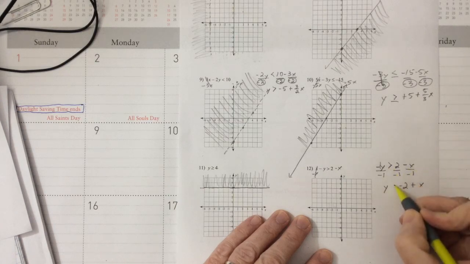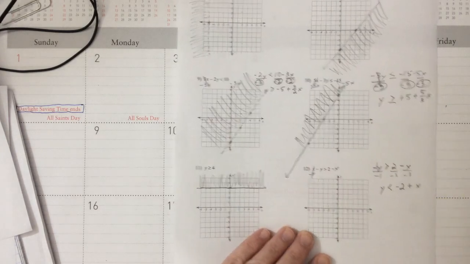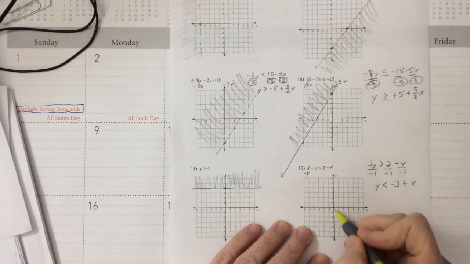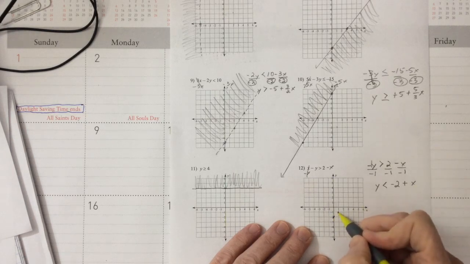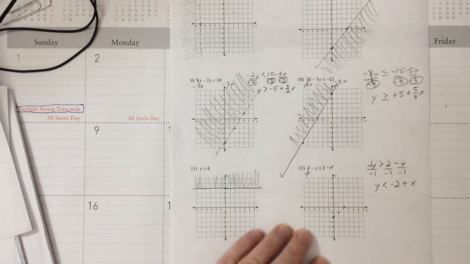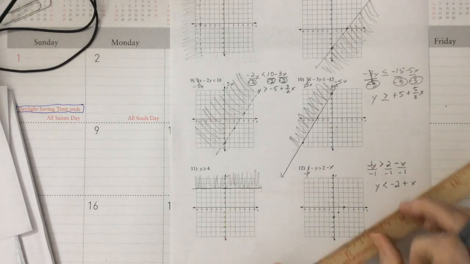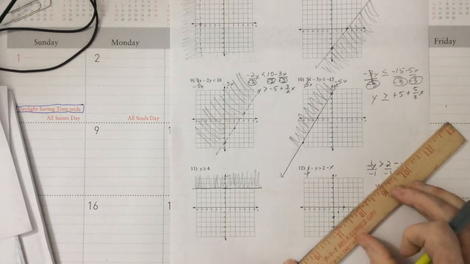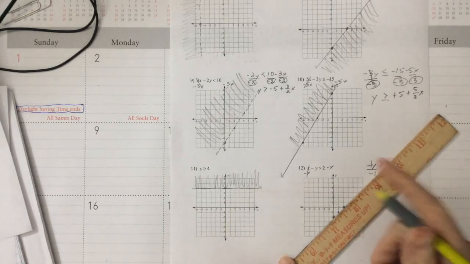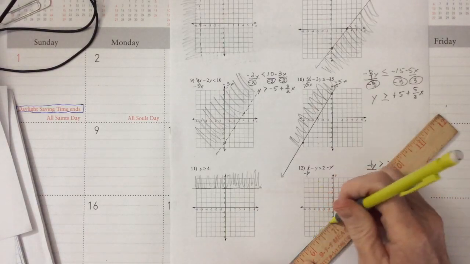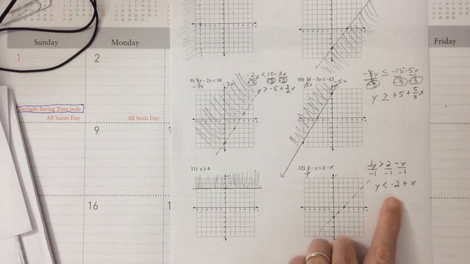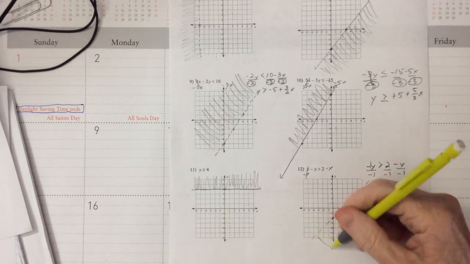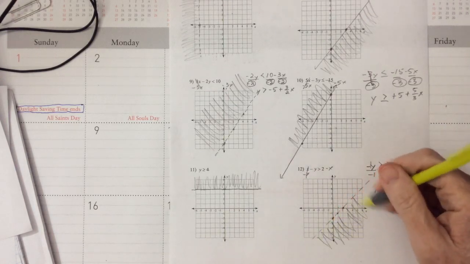I need to flip the sign. And there's my equation. So we know we're at negative 2, and the slope is up 1 over 1. And it is going to be a dotted line. And it's less than, so the shade will be under the line.